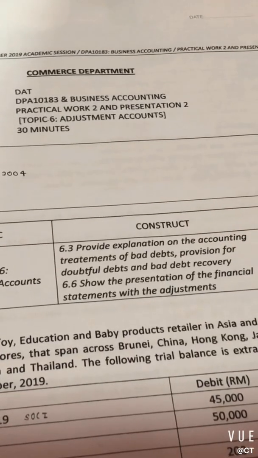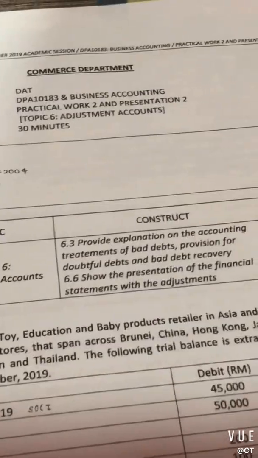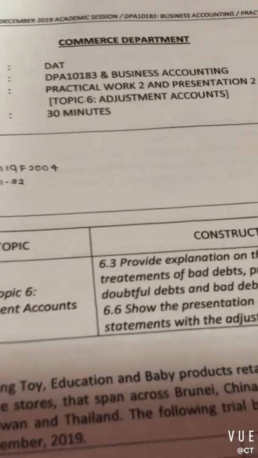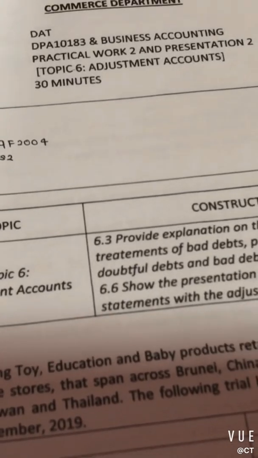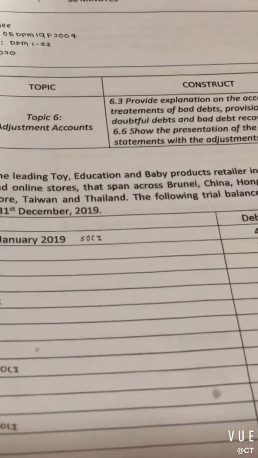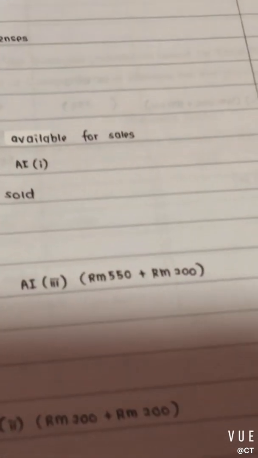Hello everyone, I'm Lai Chi. Today I'm going to talk about practical work 2, and my part is the SOCI part, which is from the name of the company until revenue.